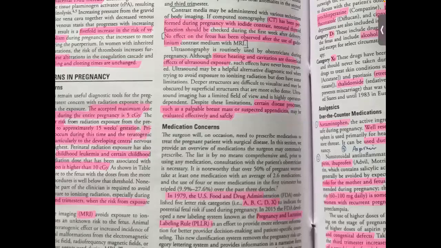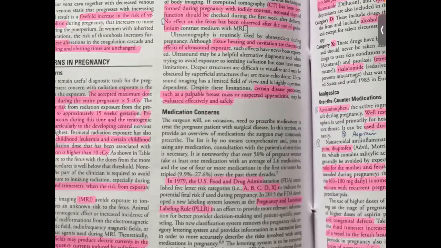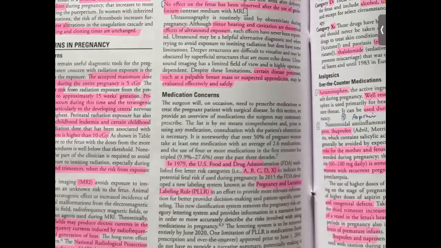So next, another thing is, just like CT, even ultrasound has tissue heating and cavitation. But for ultrasound, these are only theoretical effects. It is not practical, so ultrasound is safe. Certain disease processes such as palpable breast mass or suspected appendicitis may be evaluated effectively and safely with ultrasound. So ultrasound alone may be enough for these cases. Only if ultrasound cannot pick up the disease, we have to go for MRI.